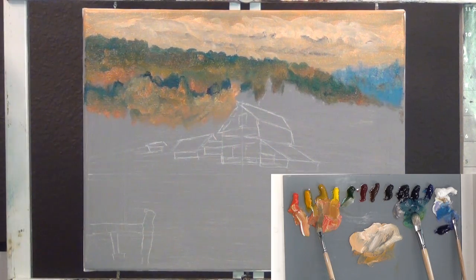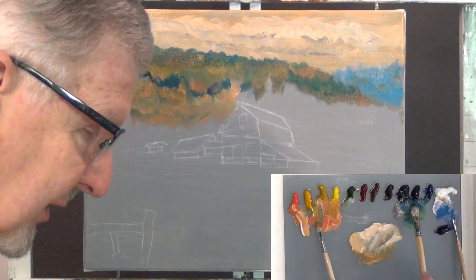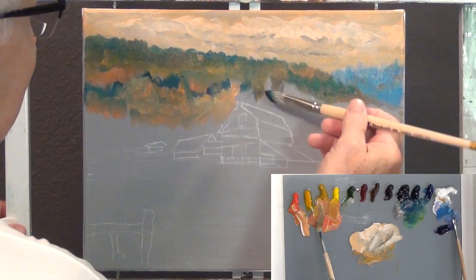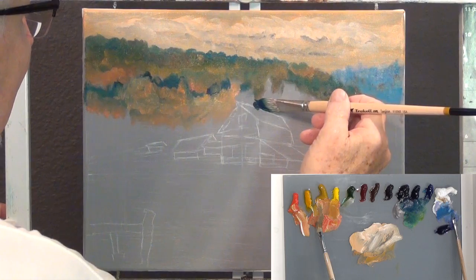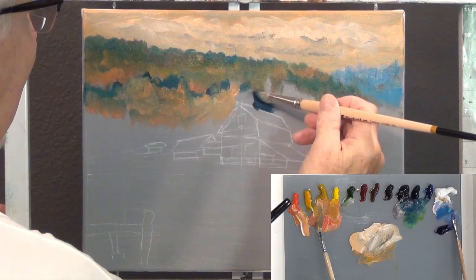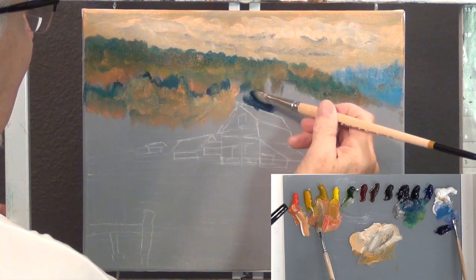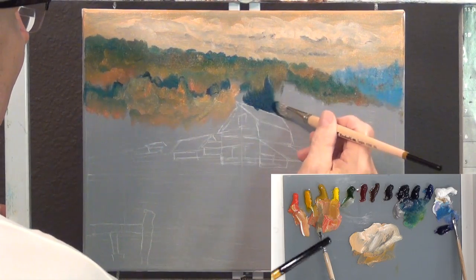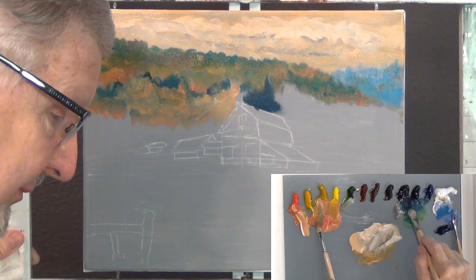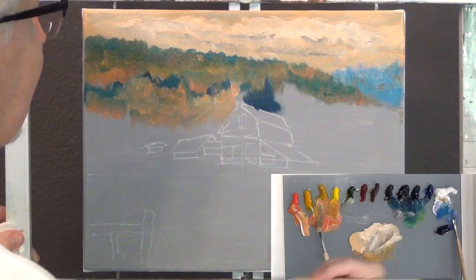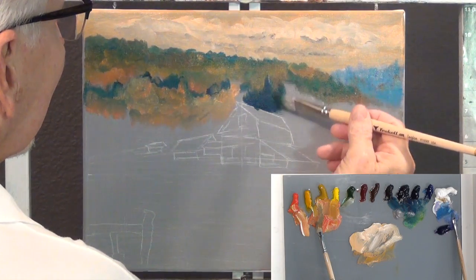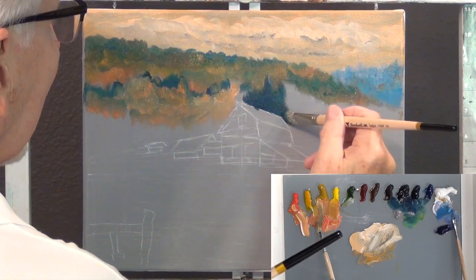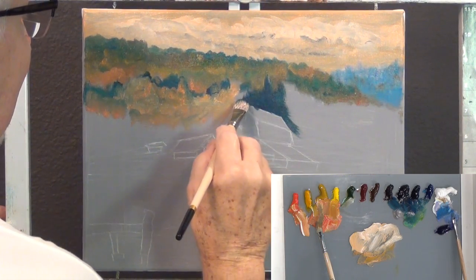All right, let me see here. Let me get a little more dark. Over the back of this barn here, there's some, it's almost blue. I outline this barn.